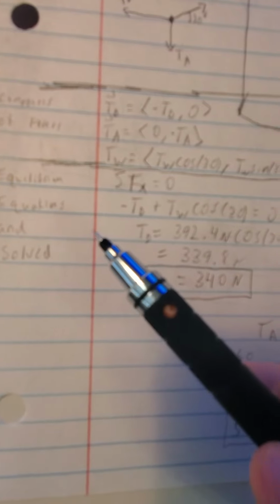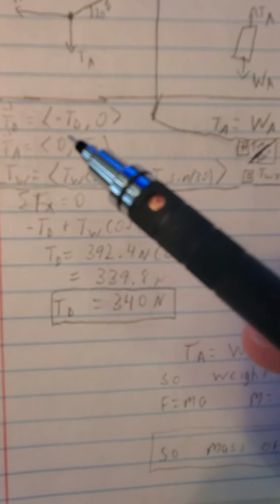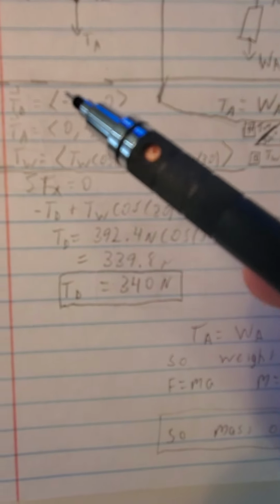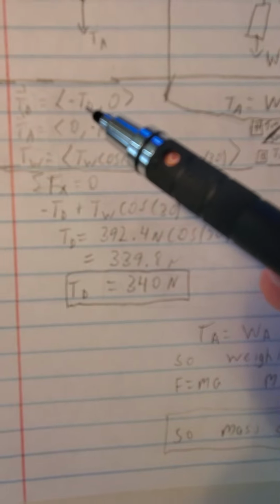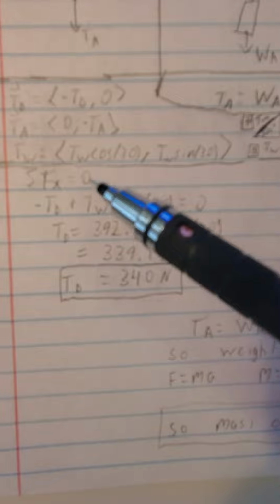So the next step is to find the equilibrium equations and solve for them. Here for F of x, we put all of the F of x's in a row. So we have negative TD plus TW cosine 30 equals 0, because the sum of F of x has to equal 0.